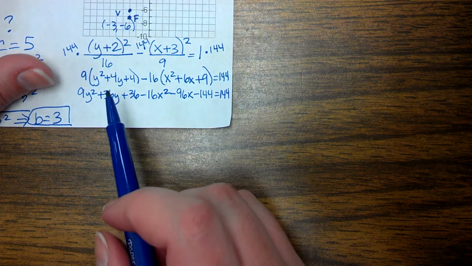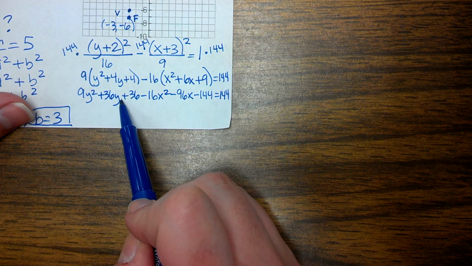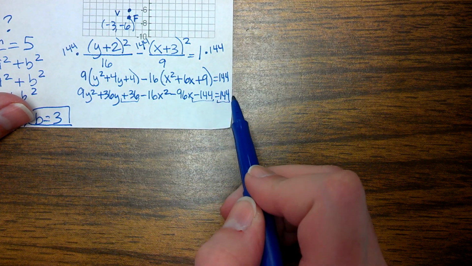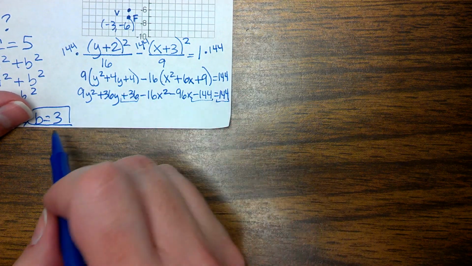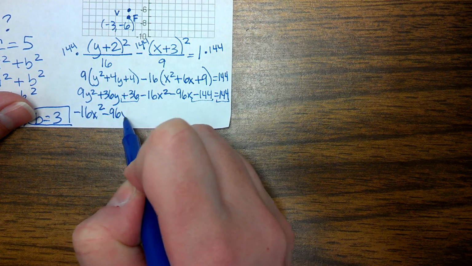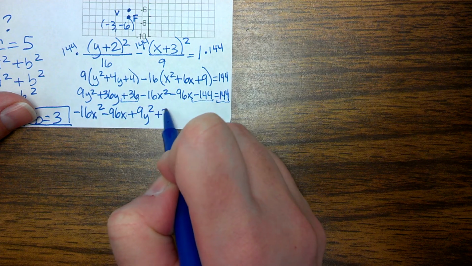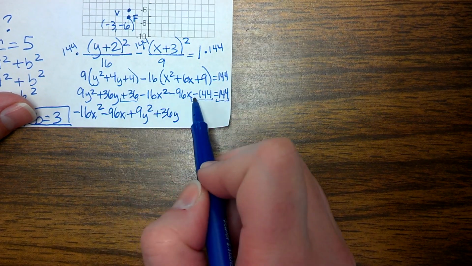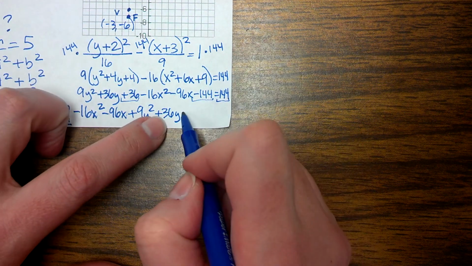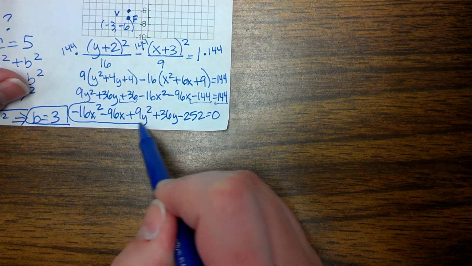So now, I'm kind of going to do this all in one step. I'm going to put the x squared term first, with the x first. I'm going to do 36 and a -144, and I'm going to subtract 144 as well. So I'm going to have -16x squared minus 96x plus 9y squared plus 36y, 36 plus -144, and then I'm going to subtract the 144 over here. That is going to give me -252, and now I've got the equal to 0. This is your final answer.